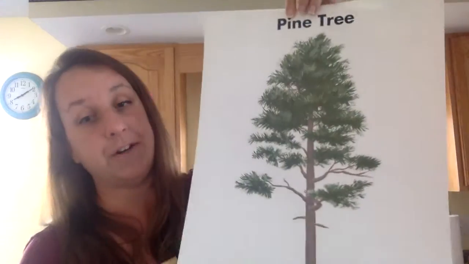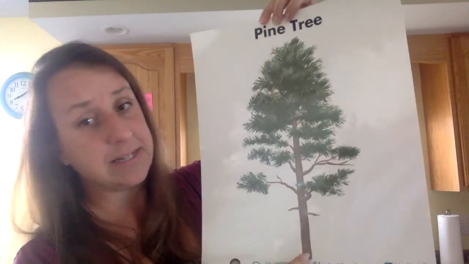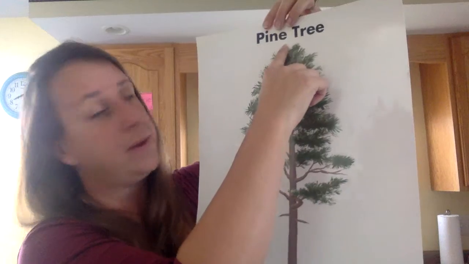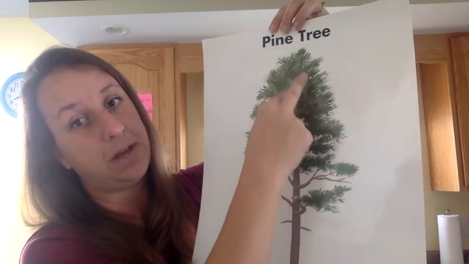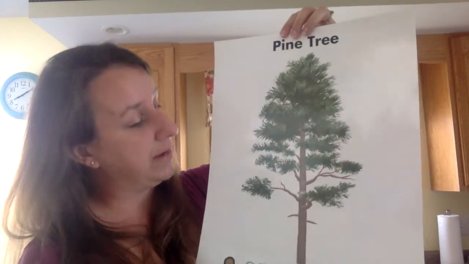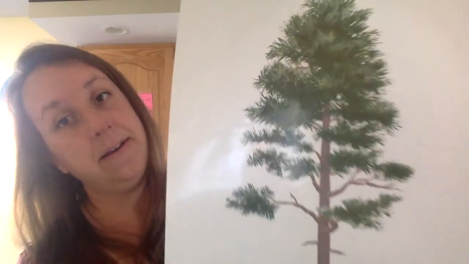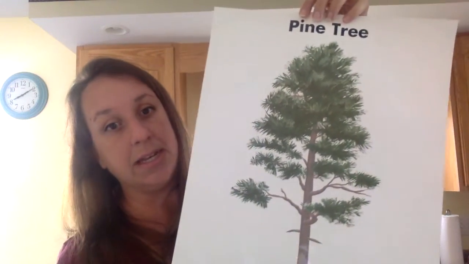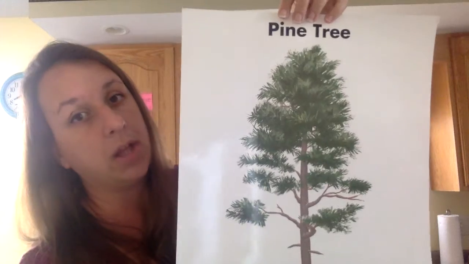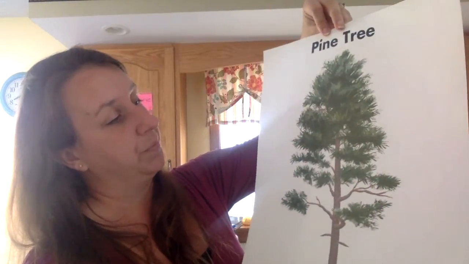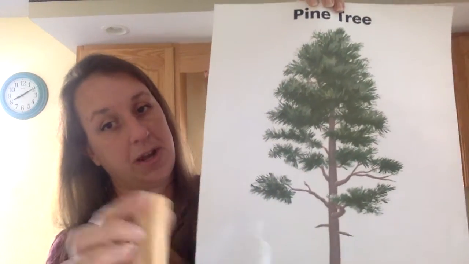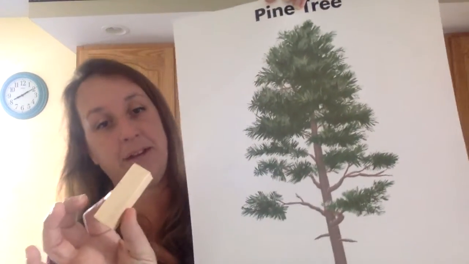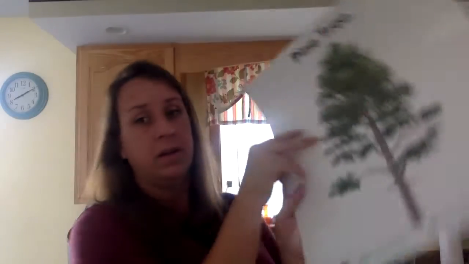Another conifer tree. Conifer tree has that trunk that goes up, up, up all the way to the top. And then the branches come off the trunk from the tippy top all the way down. All right? Again, it is filled with needles, and the needles stay green all year long. Okay? Pine tree. Maine is the pine tree state. Okay, pine tree. So now you know that pine comes from a pine tree.